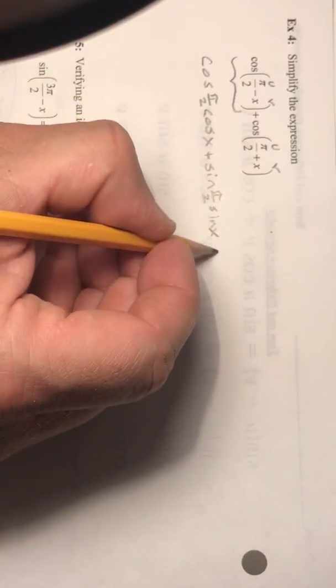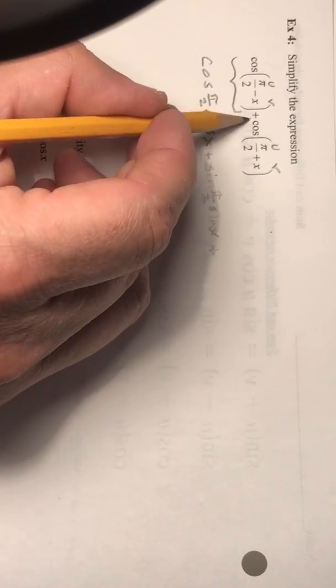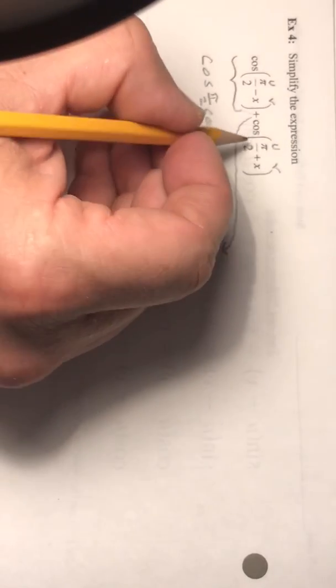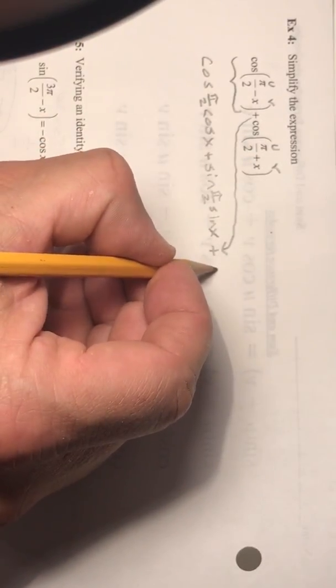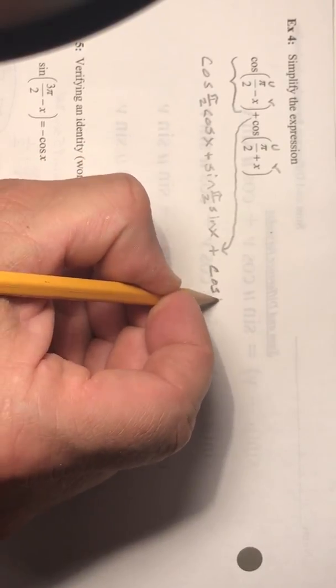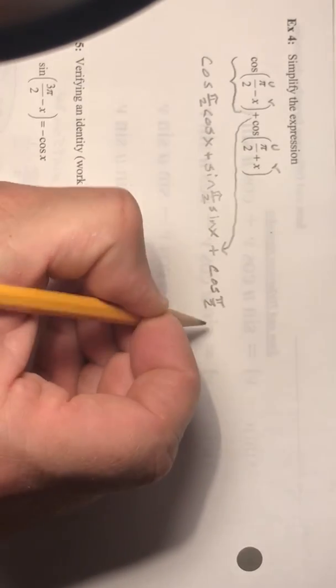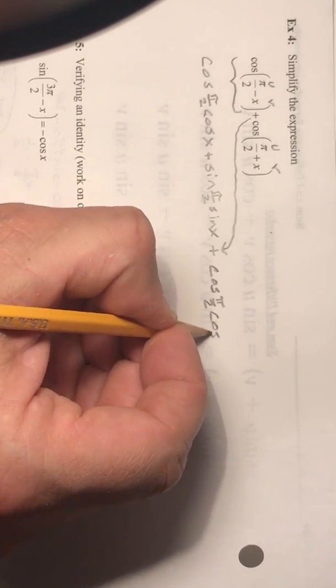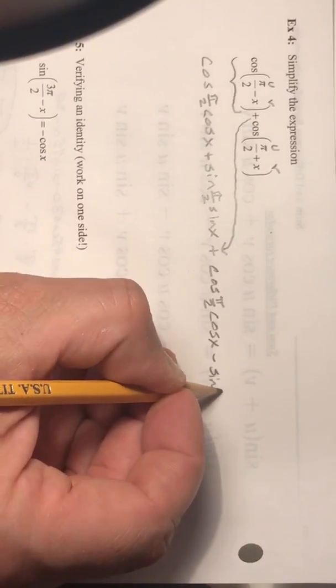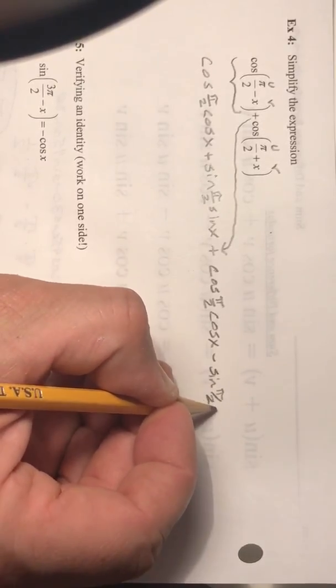Okay, so then this plus sign is going to be placed right here, just so you see where that's coming from. And now we're going to execute the sum rule for cosine. So we are going to say cosine of pi halves cosine of x minus sine of pi halves sine of x.